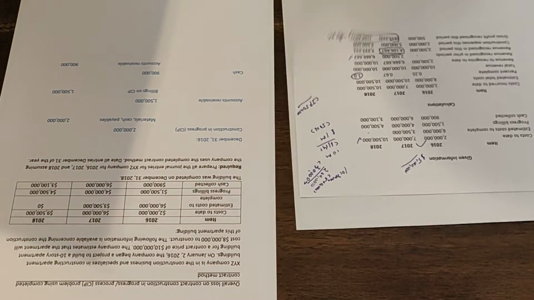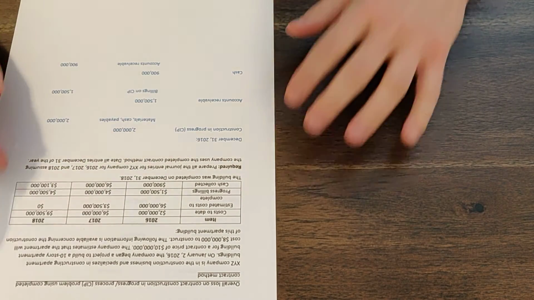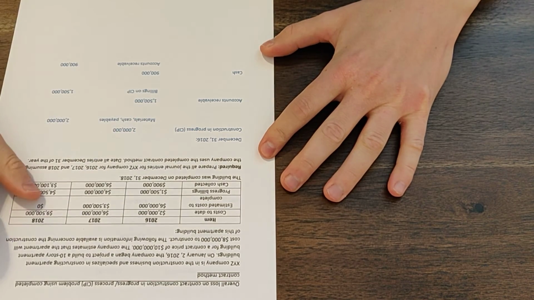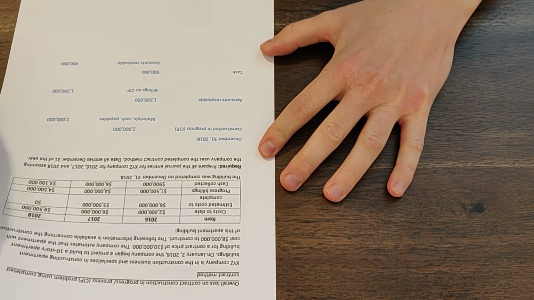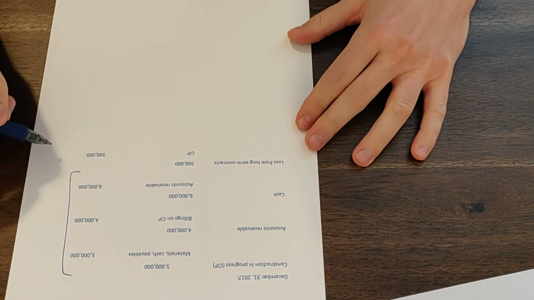Let's do the completed contract method, which fortunately is easier, okay? So again, the first year we're skipping. We're not looking at this very much because again, these are the exact same numbers. We don't need to worry about that. We're going to focus in on the part of the problem that is different. So again, these numbers are all the same except for this one.